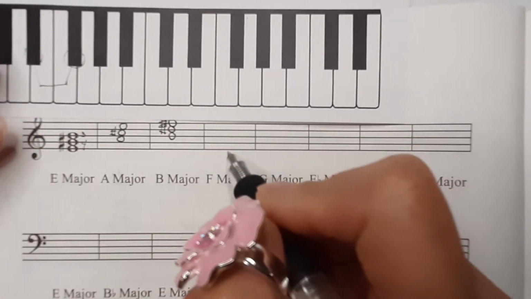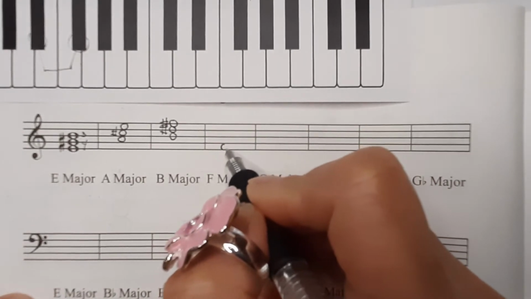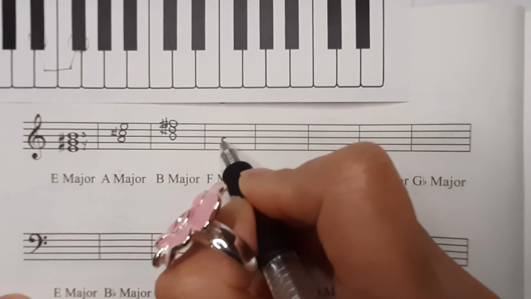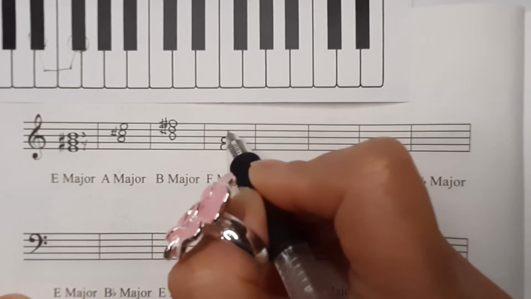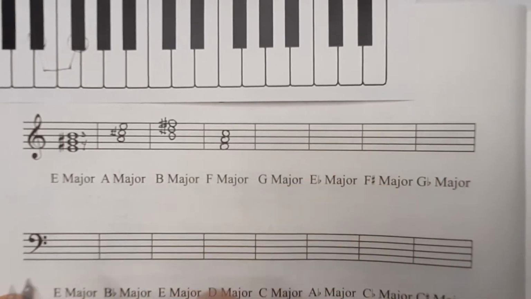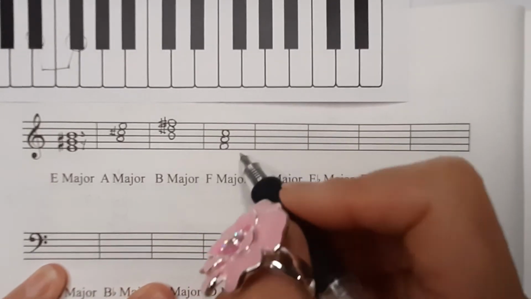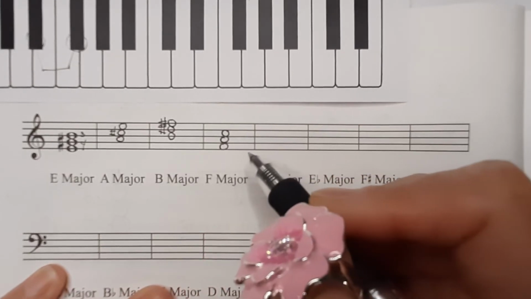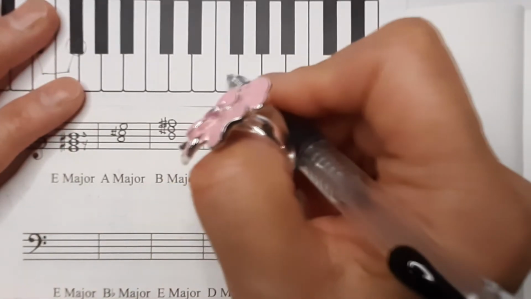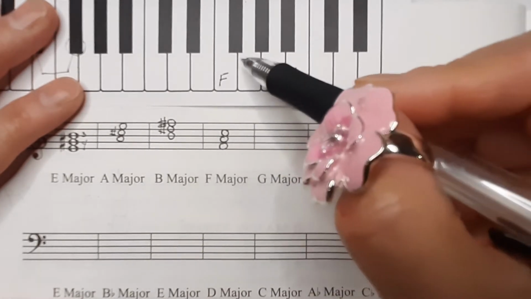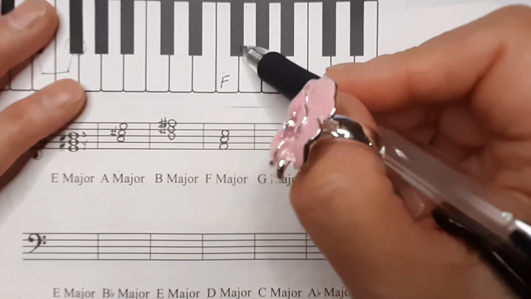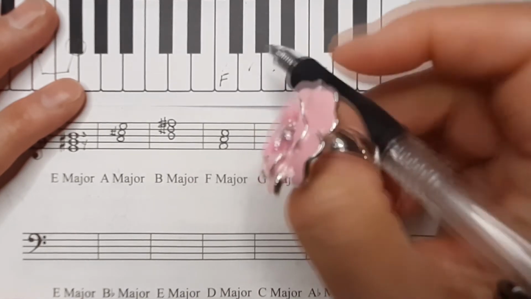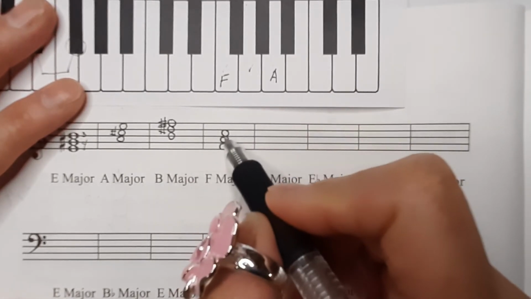Here we go. Draw F. Now this is space note, right? So skip a line and draw another one on top of it and top of it. Okay, now F major. Now how many half steps do you need to have on the bottom? Bottom 2 notes? 4, yes. So here's F. Let's count the half steps. 1, 2, 3, 4. What's that? It's A. So there's A.